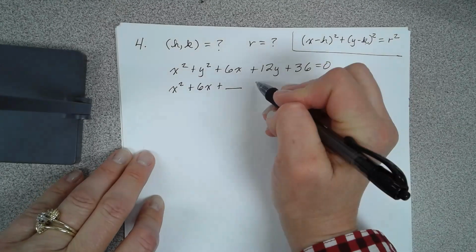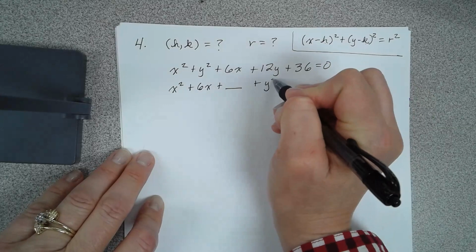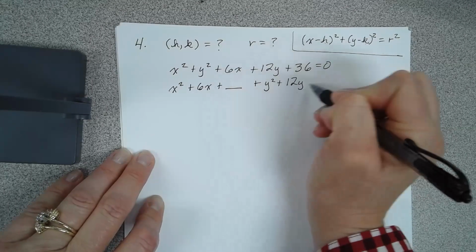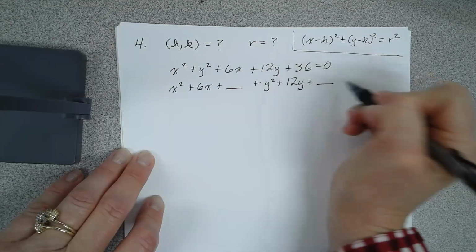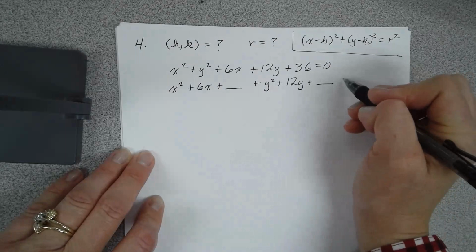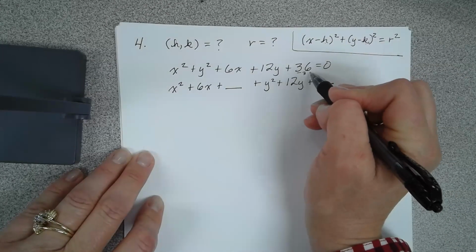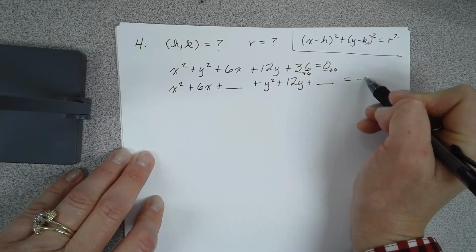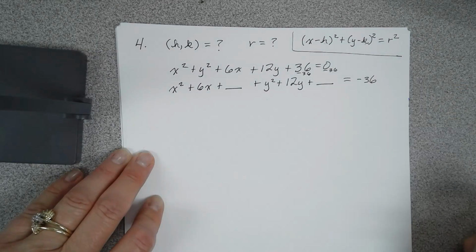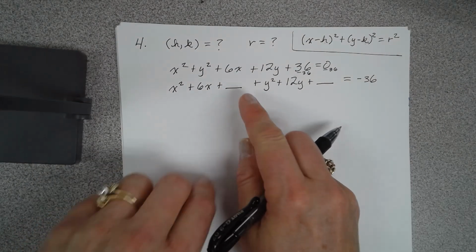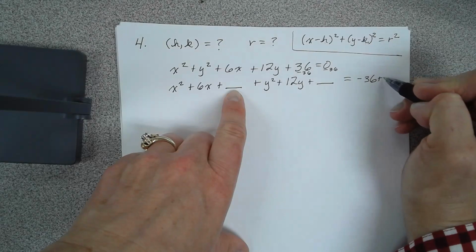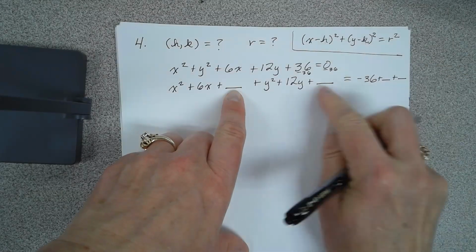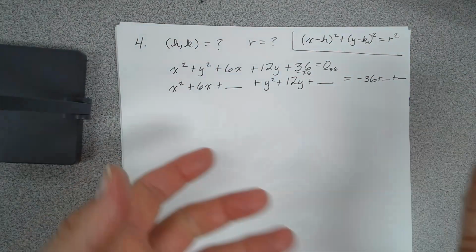Then my y terms: y squared plus 12y plus a blank. And I'm going to subtract 36 from both sides to get negative 36 on the other side. Whatever I add in these two places, I also have to add on the other side of the equation in order to make it equal.